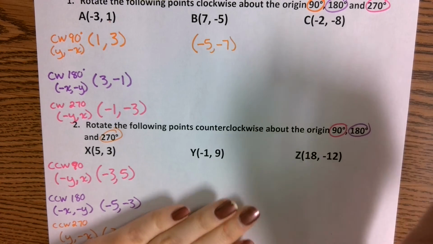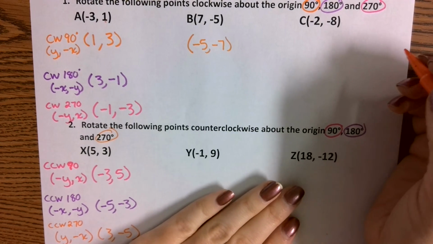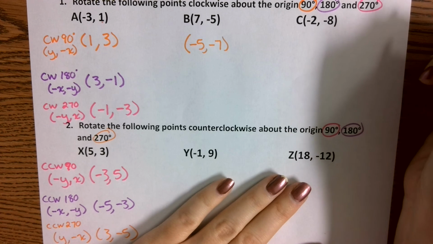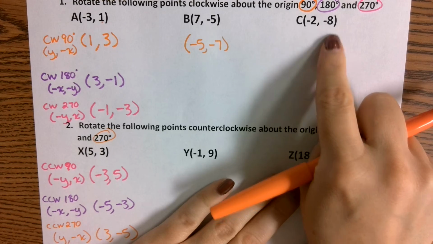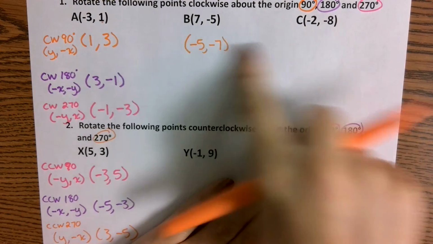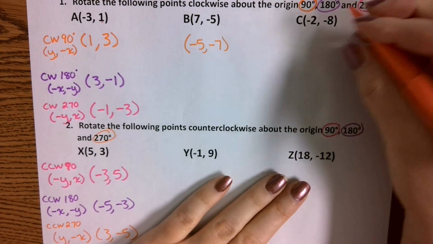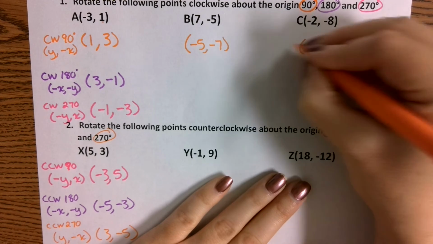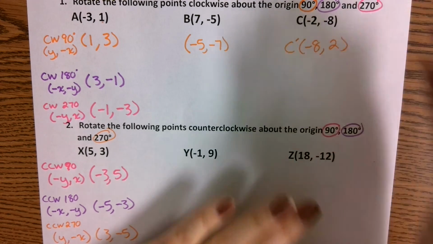What about for the C value? What is the new coordinate going to be for that one? Yo-chan? Oh, no, for the C value. Let's do C. C value is a 90-degree clockwise turn. -8 and +2. Very good. So that's going to be our C prime.